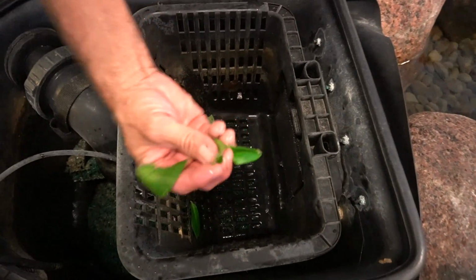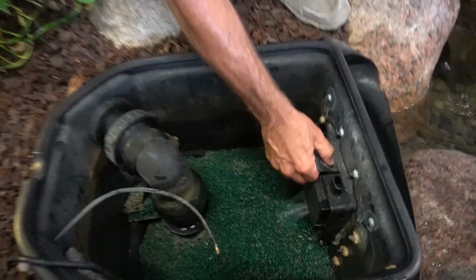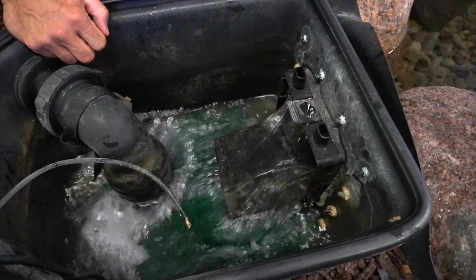Now I could access the debris, or I could pull just the little basket out. I could inspect everything. I could see what's actually happening inside here. When this is open, boom, it lets all the water back in, refills the system, everything is good.